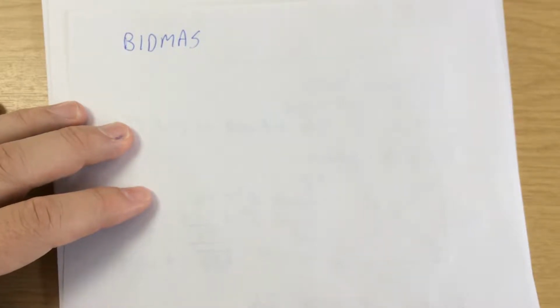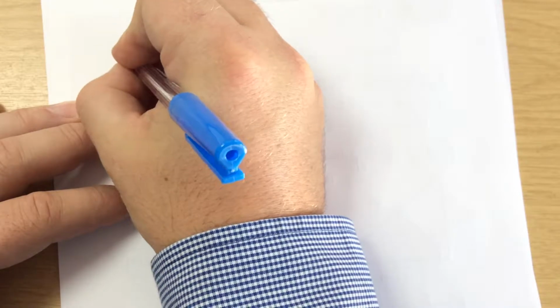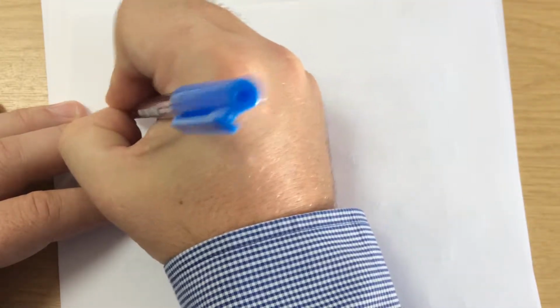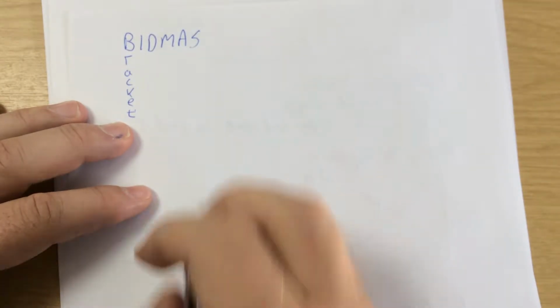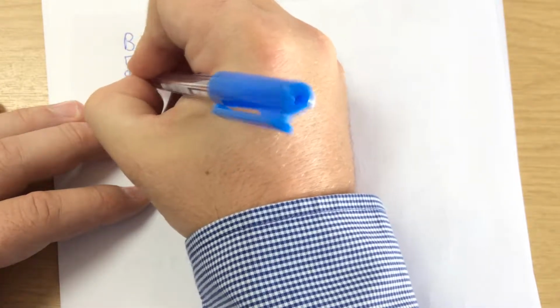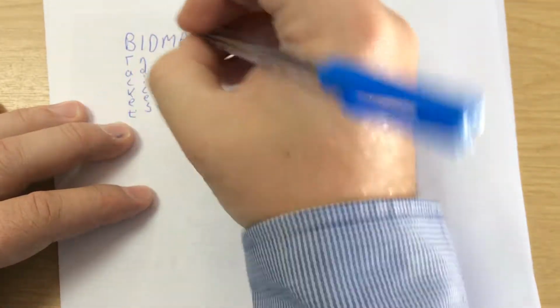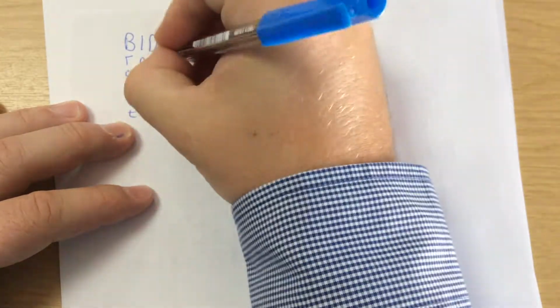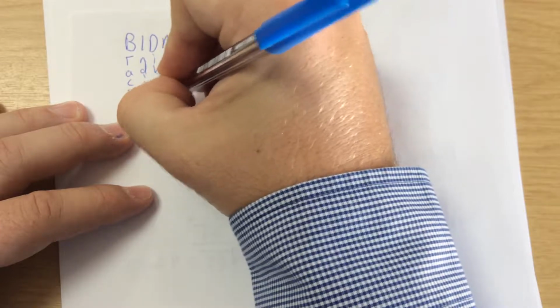The second topic on your test is BIDMAS. If you remember from BIDMAS, B means you work out anything inside the bracket first. Once you've worked out the bracket, you do an indice or a power. Then you do any division. Then you do multiplication.